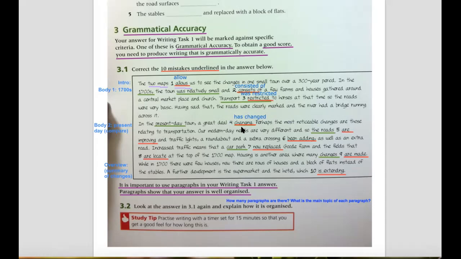Okay, so please leave some time at the end to just check your grammar, your spelling, your punctuation, and also if you've included everything that you needed to include.